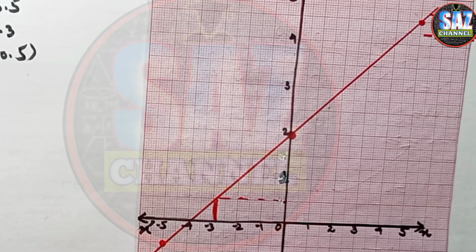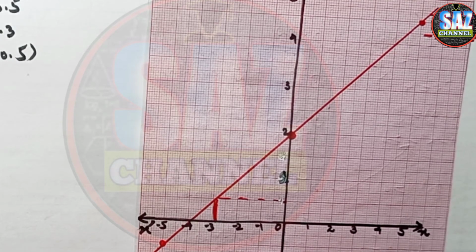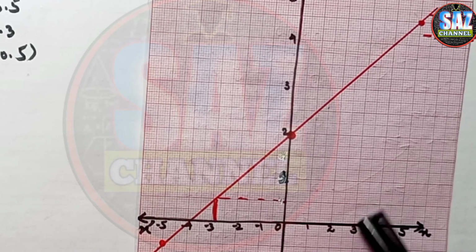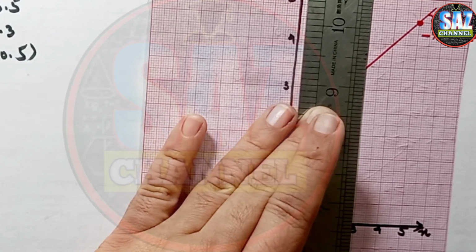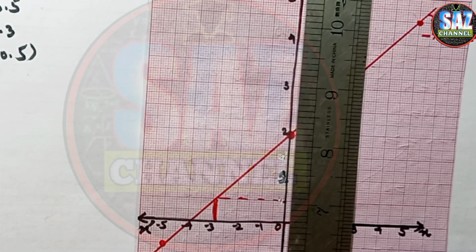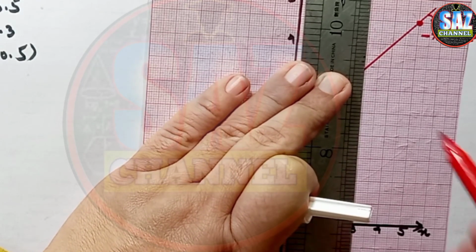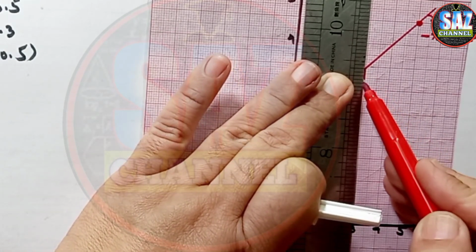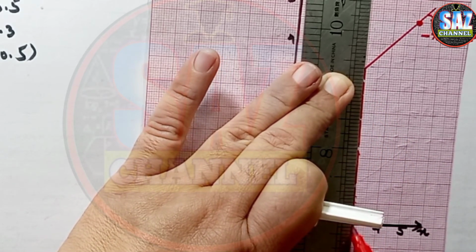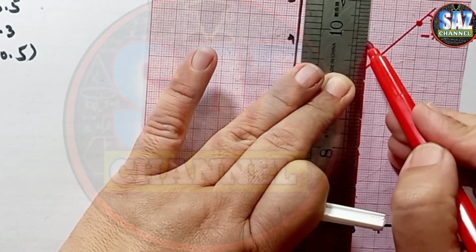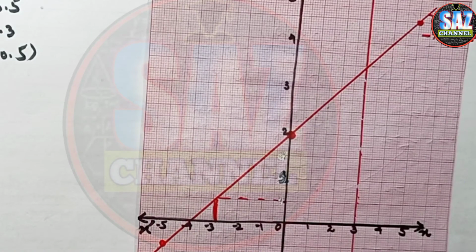Next, on the same axis, we have to draw the line x equals 3. Now recall my previous lesson: what type of line will x equals 3 be? x equals 3 will be a vertical line, and I have to draw the line at x equals 3. If you find any difficulty in understanding horizontal and vertical lines and how to draw these types of lines, you have to watch my previous lesson, for which I will give the link in the description box.